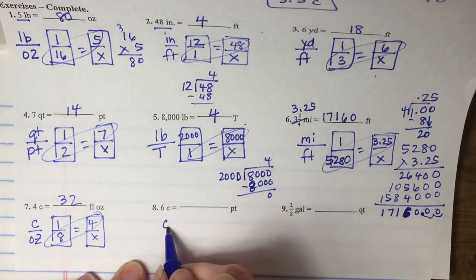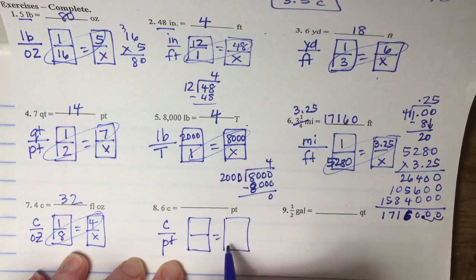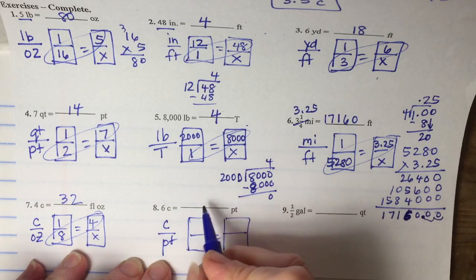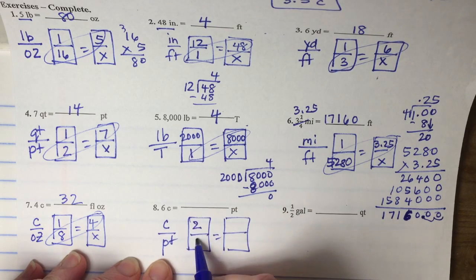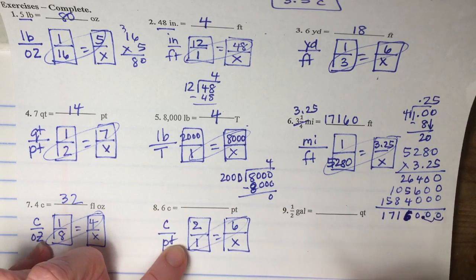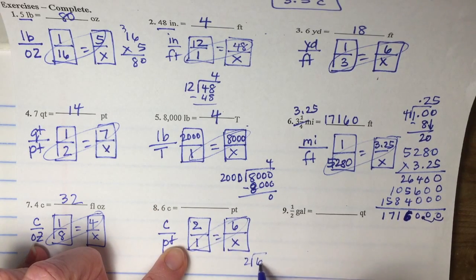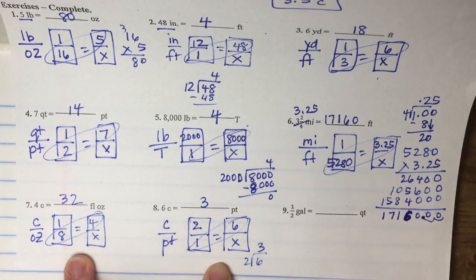And the next one, I have cups and pints. So for cups, let's see, there are 2 cups in 1 pint. And I want to know 6 cups, that would go on top. So I'm going to multiply 1 times 6 and then divide by 2. So 6 divided by 2 is 3. So 3 pints.